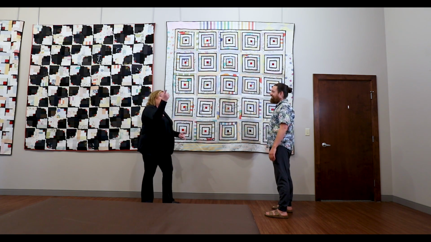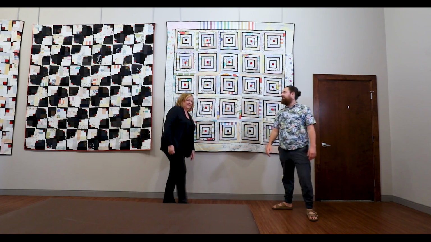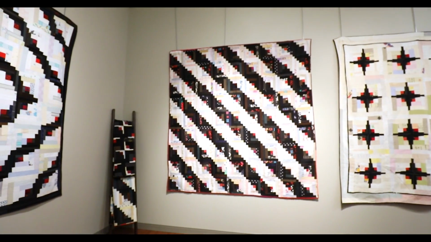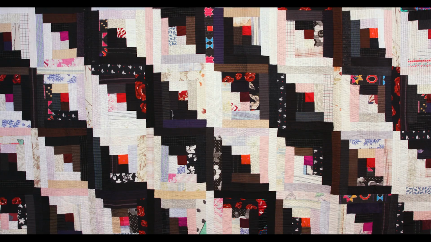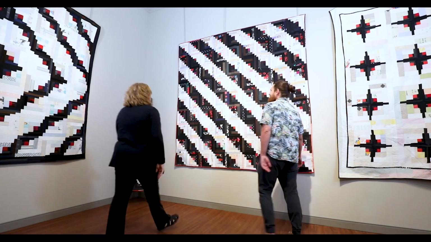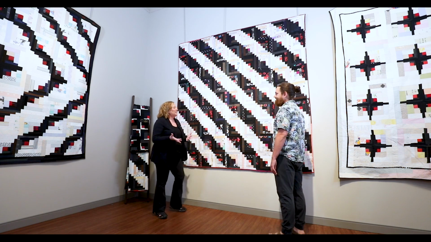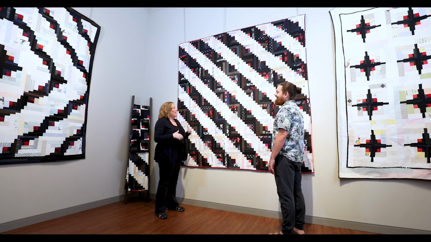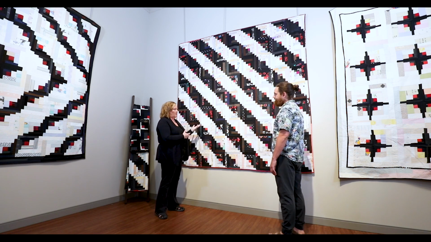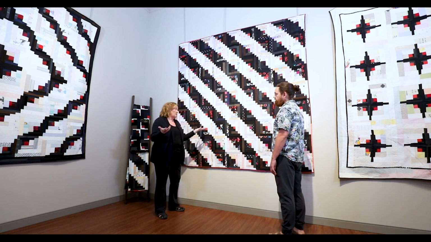Okay, perfect. Well, let's check out my favorite one in your collection. Sure. So of all the quilts in the collection, this is my favorite, and I think it's because it's a typical traditional log cabin block. So tell me about your inspiration to create a traditional one, because you've kind of thought outside the box for all the others.